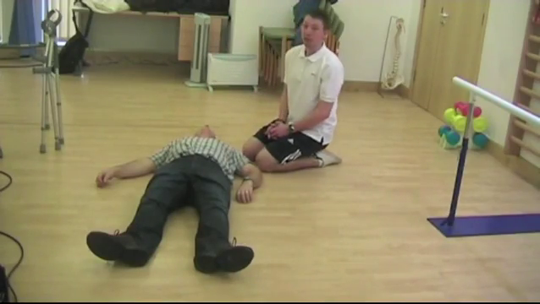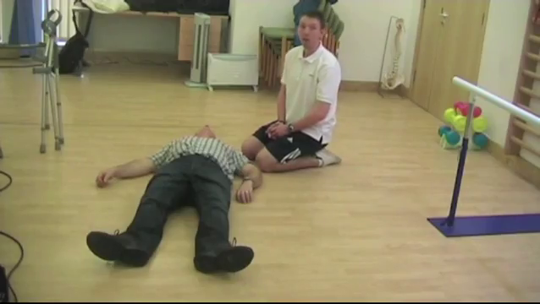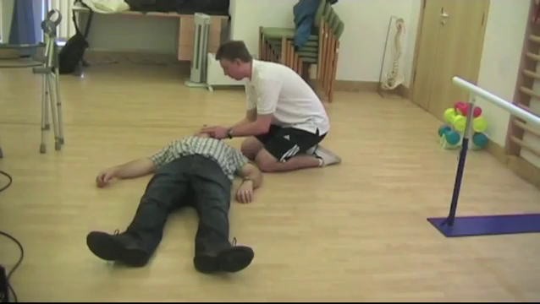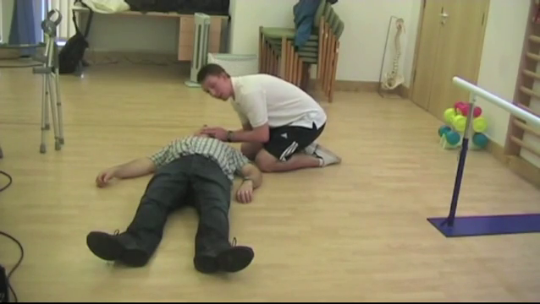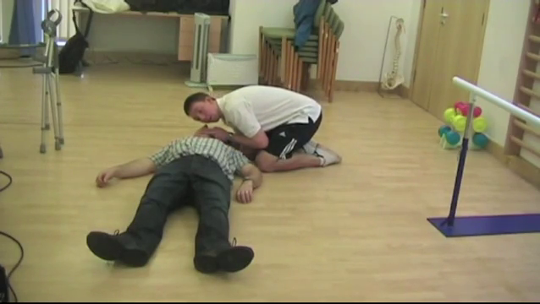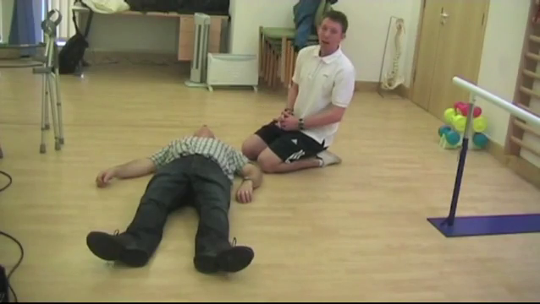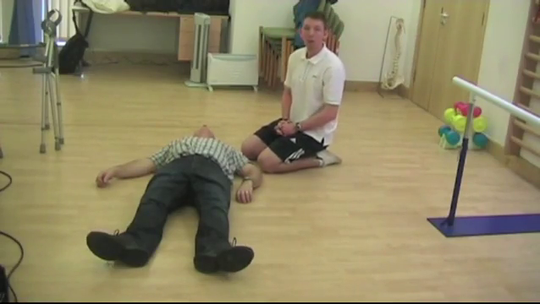Next, we need to check for breathing. Is the casualty breathing okay? Tilt the head back with the two fingers on the chin, as the airway. And place ear and sight down, looking down the casualty's chest. Do this for 10 seconds. Our casualty is breathing, which is great.